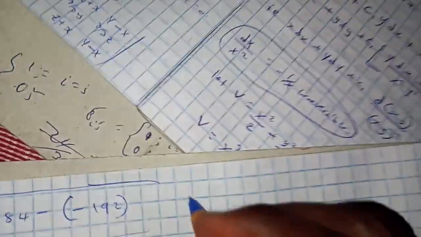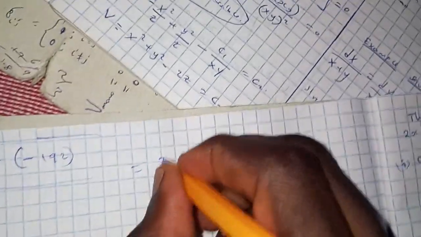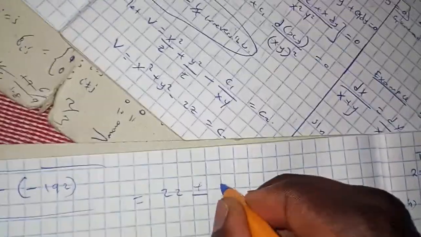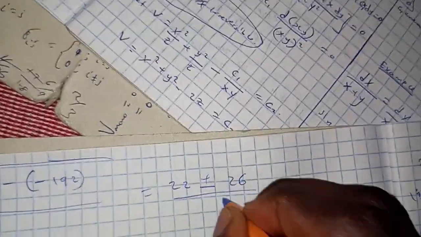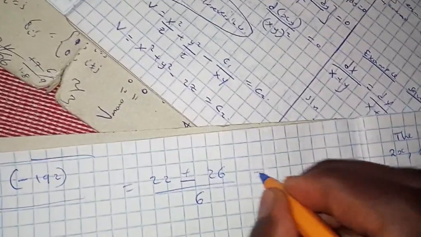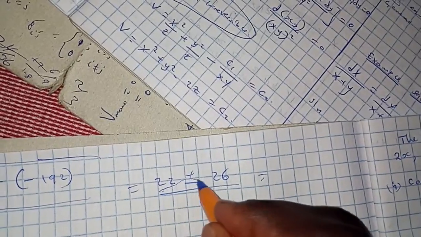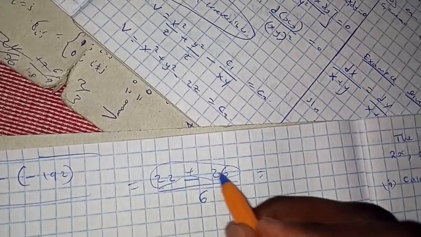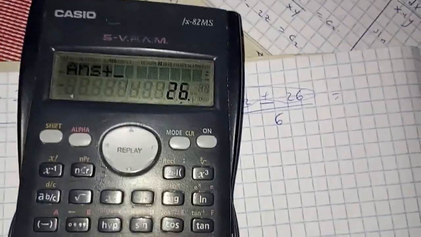So this one will simplify to 22 plus or minus 26 divided by 6. So we use the positive sign first, so that we have 22 plus 26 divided by 6, whereby we have 26 plus 22.